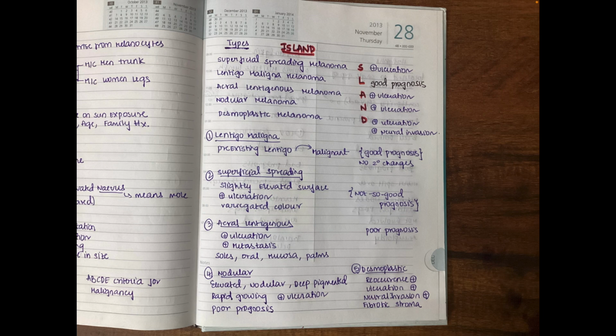Now coming to superficial spreading. This slightly elevated surface, ulceration can be present, variegated color can be seen. Not so good prognosis, right? Because ulceration is present, secondary changes are happening, so not so good prognosis. Coming to the acral lentiginous, again there is ulceration, there is metastasis. So this acral lentiginous is often found on soles and palms, on the thick surfaces like soles and palms, oral, and the mucosal surface. So there will be metastasis also. Again it is poor prognosis.